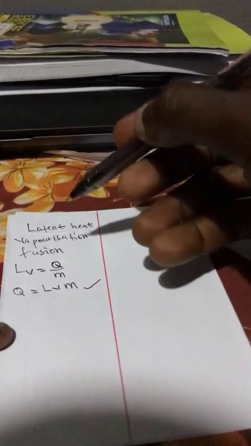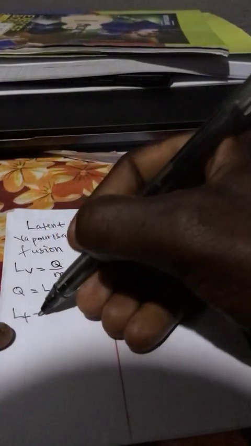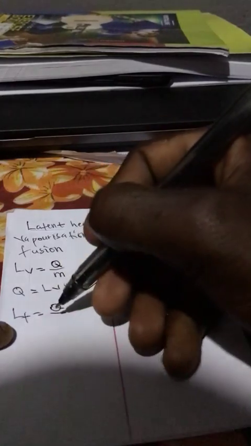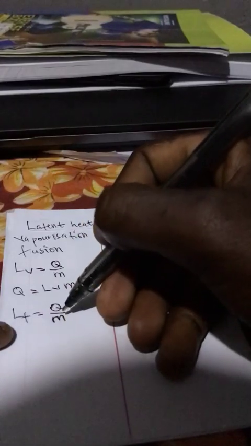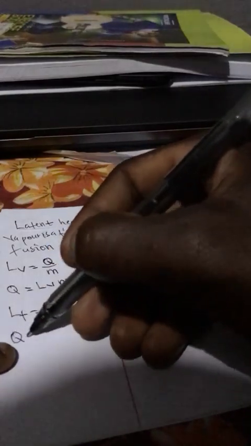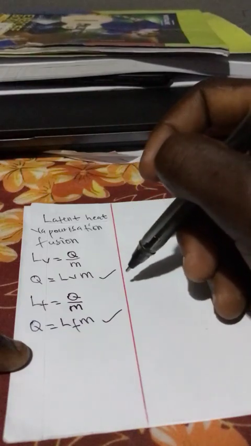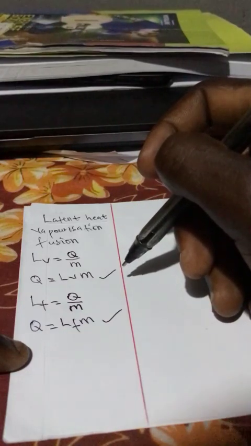Now let's look at latent heat of fusion. Latent heat of fusion is also known as latent heat of melting. It is the quantity of heat required to change a substance, or one mass of a substance, from its solid state to the liquid state. When you make Q the subject here, you get latent heat of fusion multiplied by the mass. So this is another equation. Latent heat of fusion and latent heat of vaporization are types of latent heat.